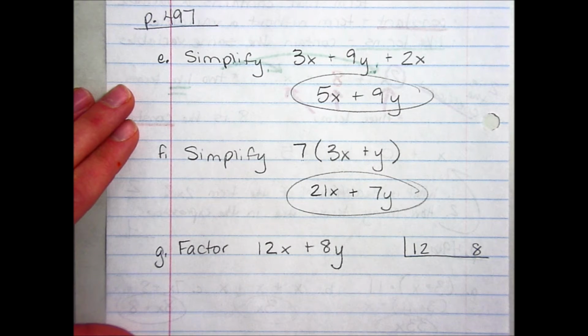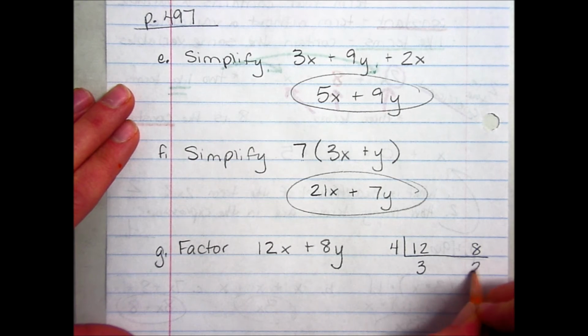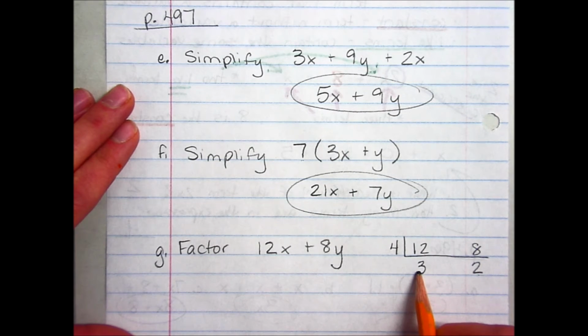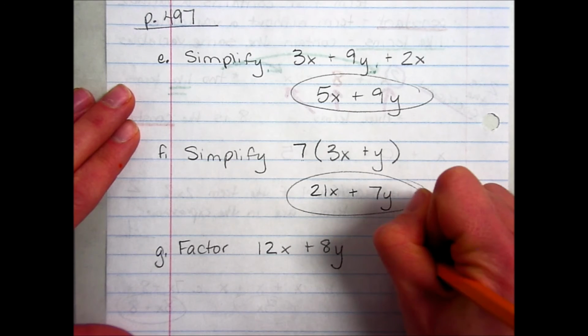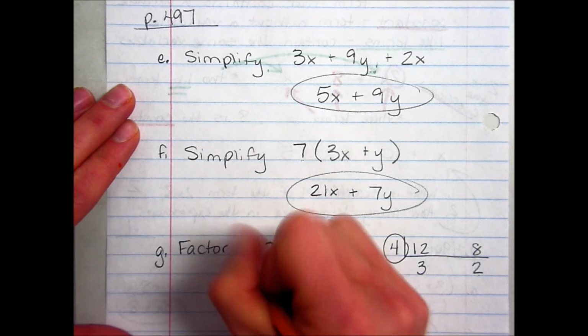What number, Nadia, should we pull out of these two? 4. I like 4. All right, so how many times will 4 go into 12? 3. And how many times will 4 go into 8? 2. Okay, can I pull anything out of these two? No. All right, so 4 is the GCF, so it will stay on the outside.